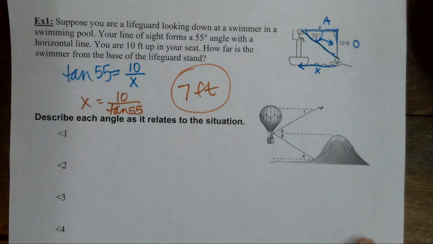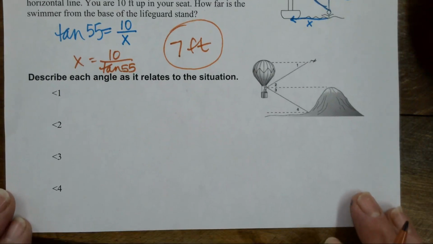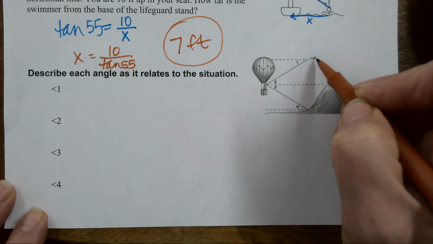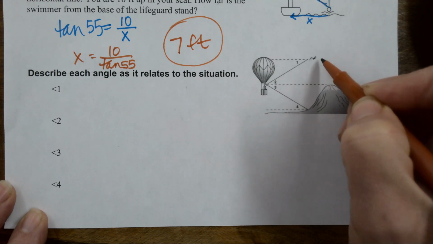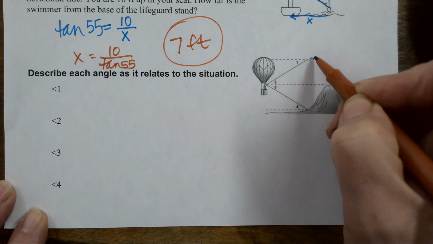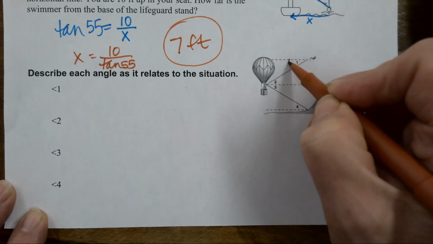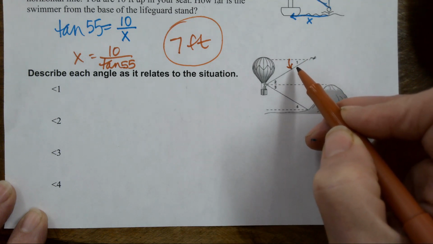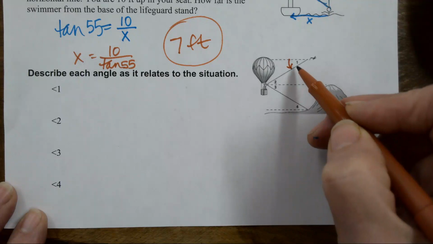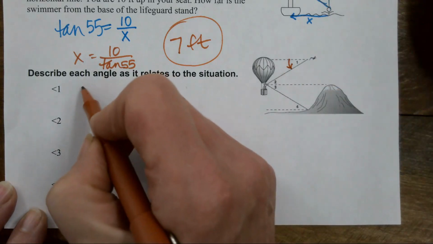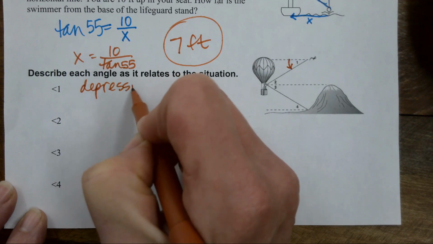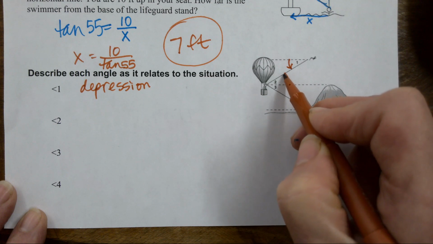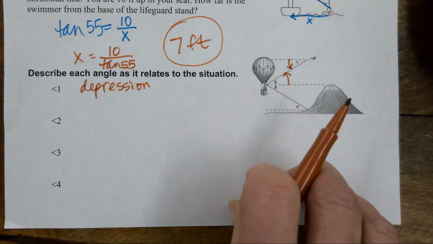So let's take a look at our picture below and let's start labeling these. I don't know if that's supposed to be a bird or a plane. I think that's a bird. If I'm the bird looking at the person in the balloon, is that an angle of elevation or an angle of depression? Definitely depression, because looking down. Okay, if I am in the balloon and looking up at the bird, what is that? Elevation.